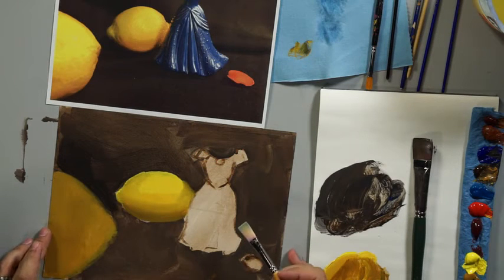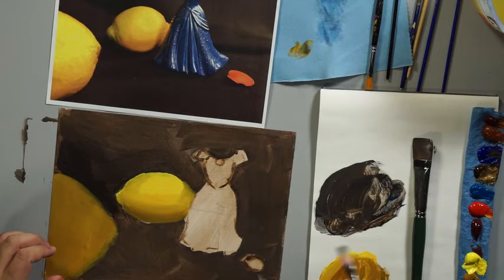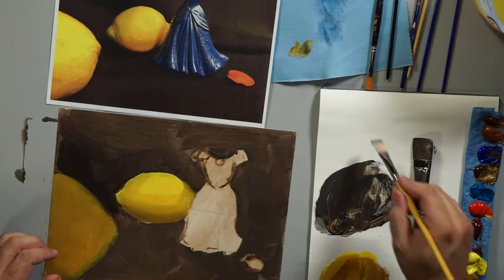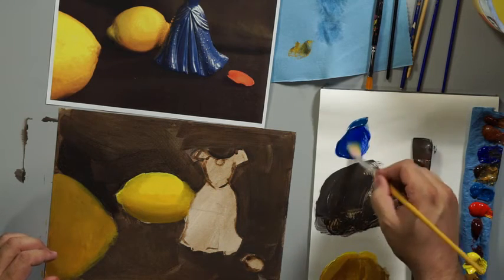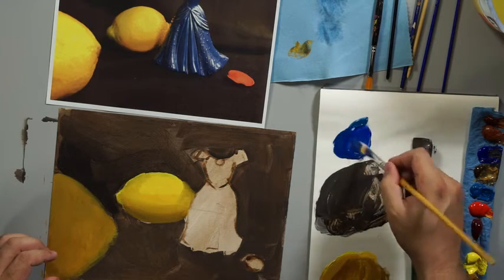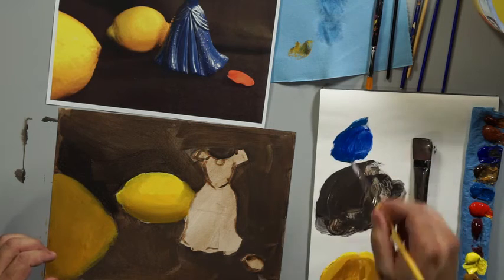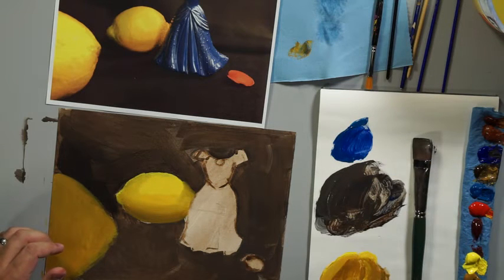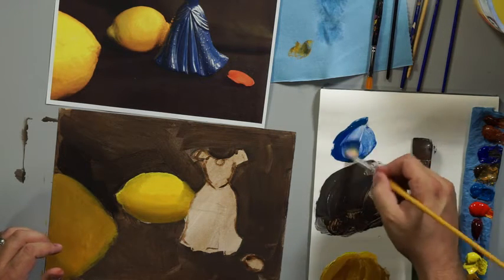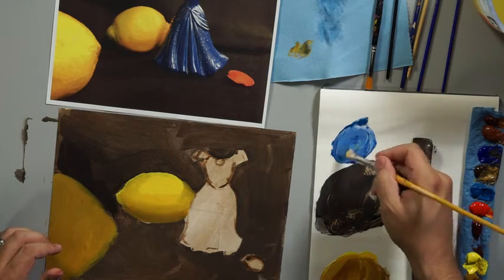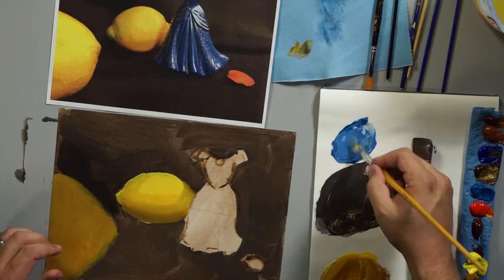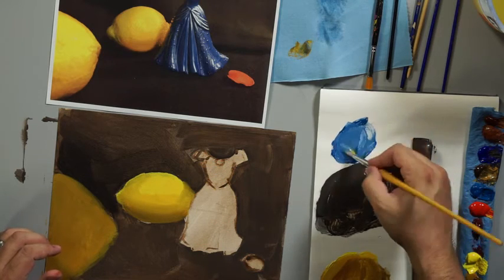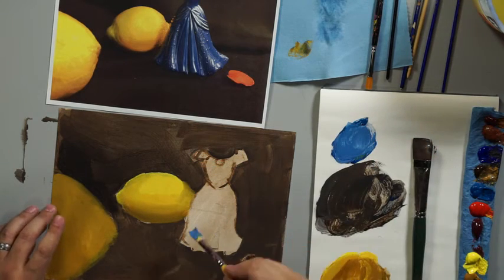Okay, the dress. Let's talk about a lighter blue. I'm going to use this cerulean blue, which is kind of a cool blue. And I'm also going to put a little bit of ultramarine blue in there. It's kind of somewhere in between. It's not a warm blue exactly, but it's also not very cool either. So for the highlight area, I'm going to have this. And for the shadow area, I'm going to lean a little bit more on the ultramarine blue.